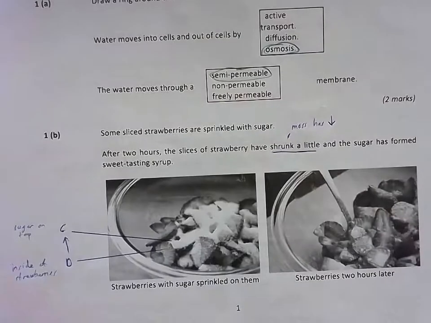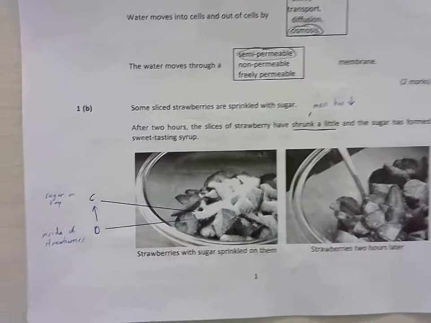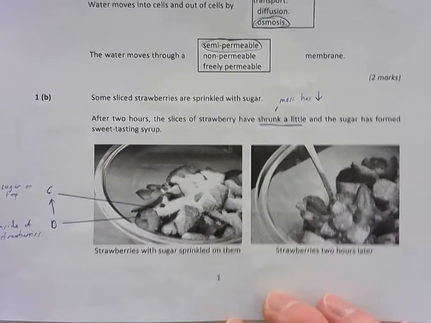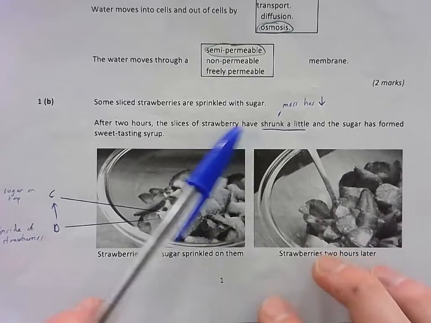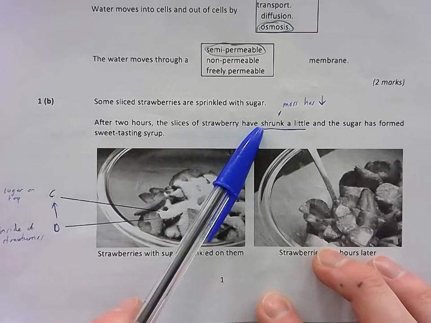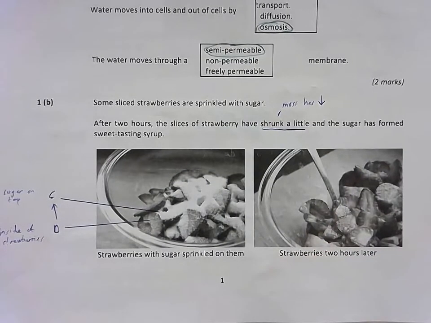So, let's have a look at the picture. Right, we've got the strawberries with the sugar sprinkled on them and then the strawberries 2 hours later. So, the next question is going to ask us to explain why this has happened. Why have the strawberries shrunk a little? And why has sugar formed a sweet tasting syrup? But mainly, why have the strawberries shrunk a little?